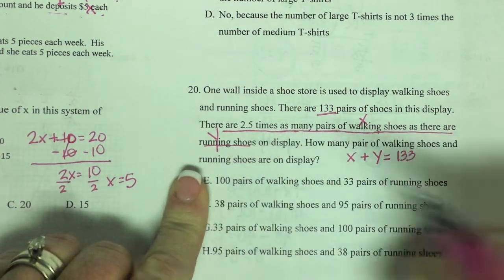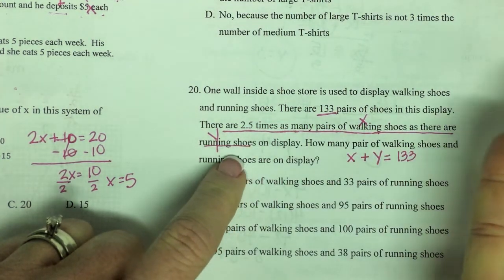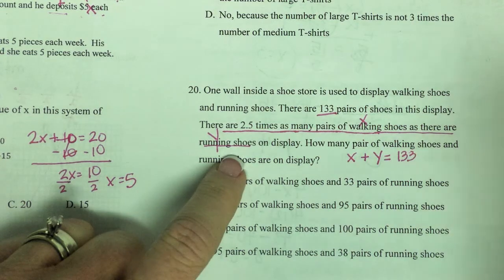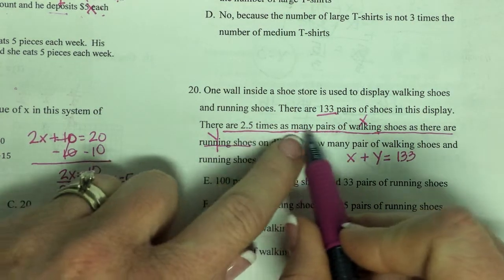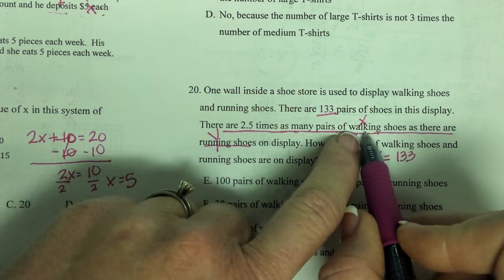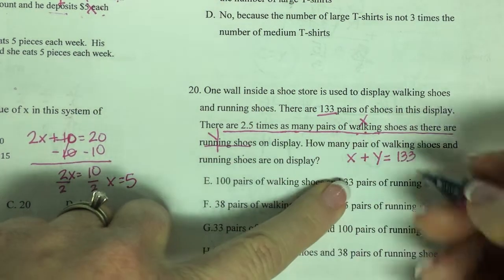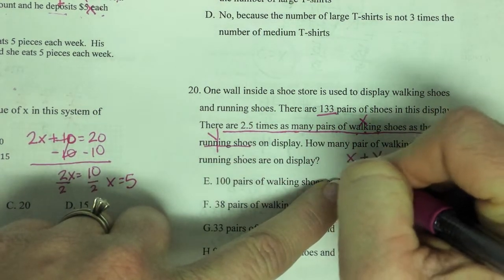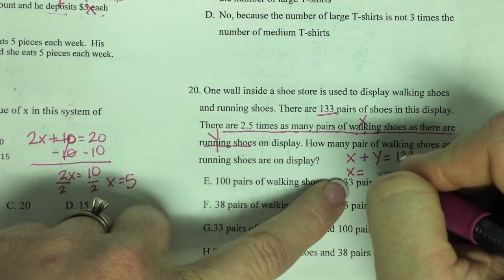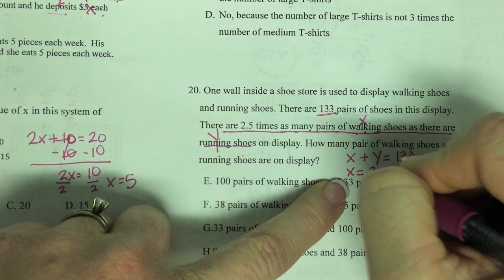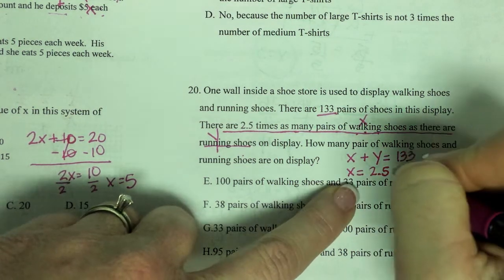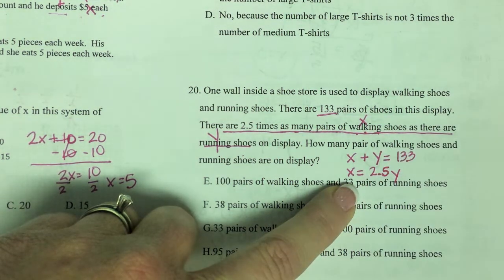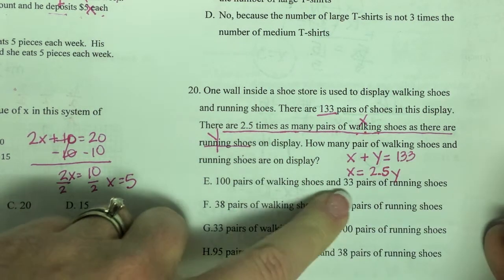Okay, so the next part says there are 2.5 times as many pairs of walking shoes as there are running shoes. How many more shoes do we have, the walking or the running? The walking, right? Because it's saying there are 2.5 times as many pairs of walking shoes as there are running shoes. So that means X has to equal what? 2.5 what? Y. Because we have to say 2.5 times the number of running shoes.